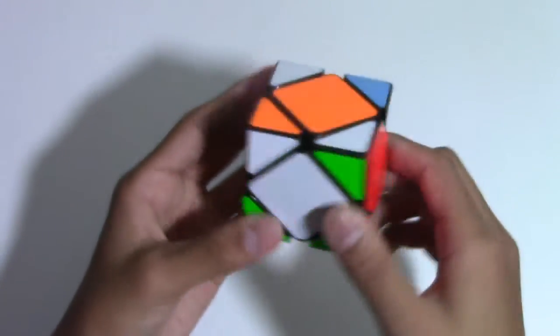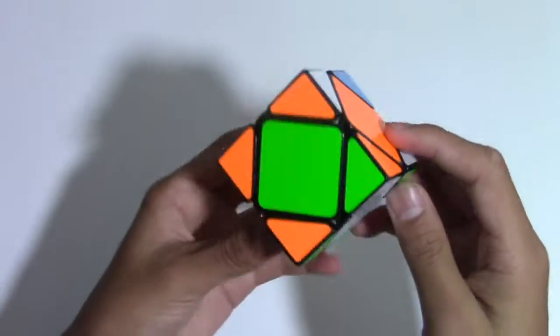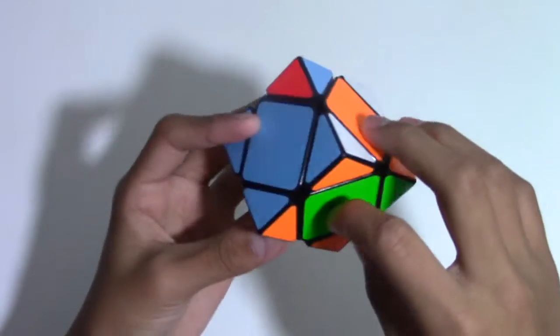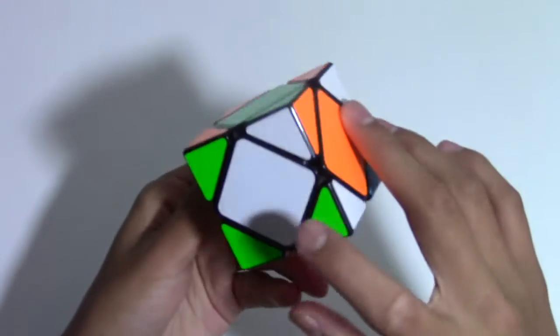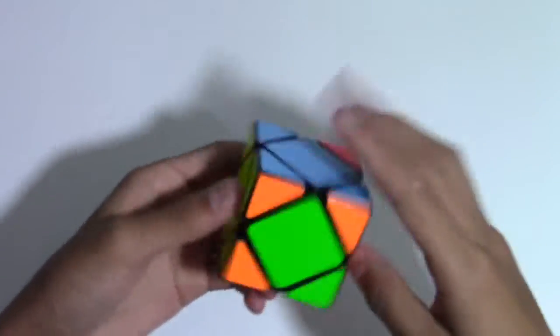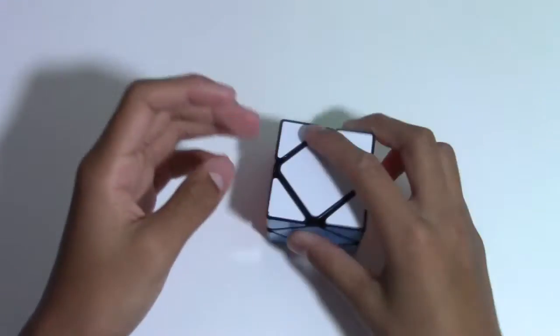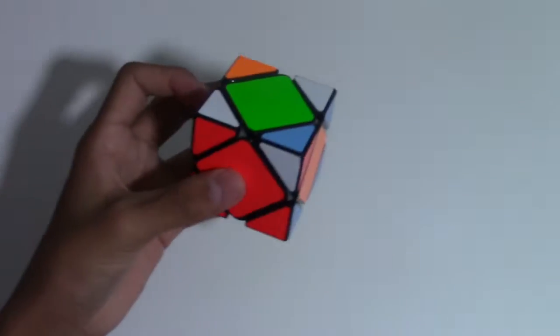So another example of this case is right here, and we have 2 solved centers, and then right here. So you would do a hedge here, then instead of doing a sledge here, you do a sledge here, and then you do a Y2 again, and then do a hedge. So hedge, sledge, hedge.